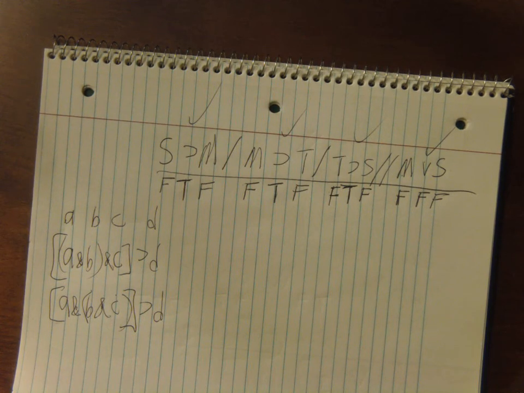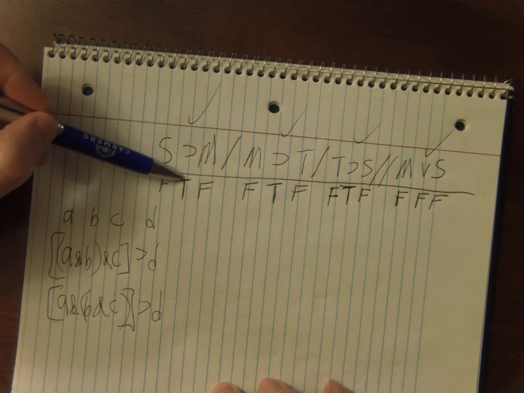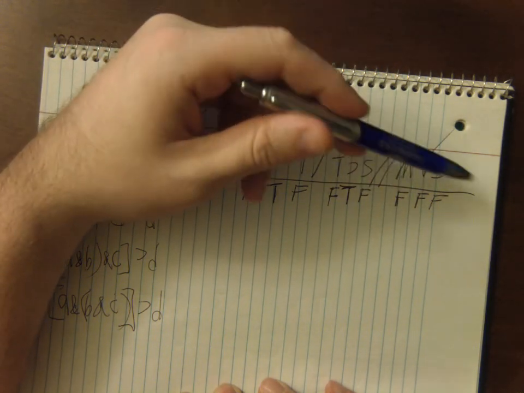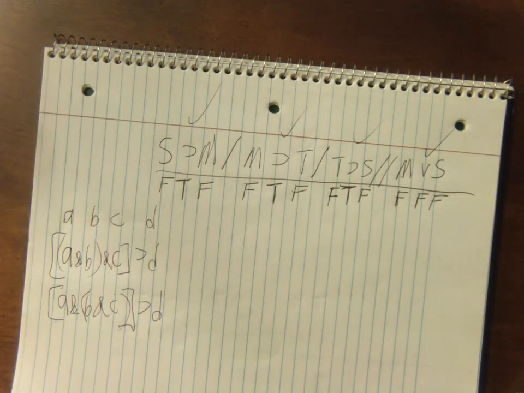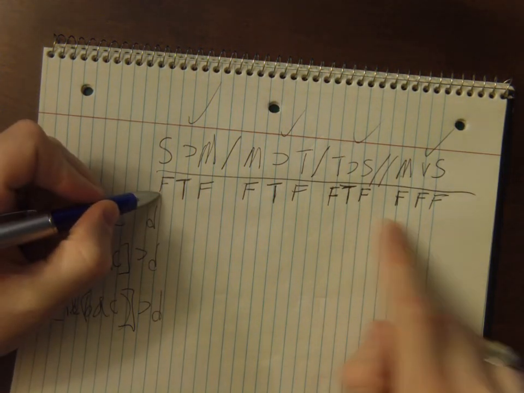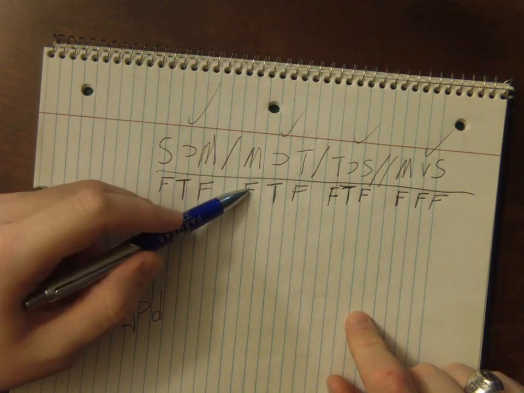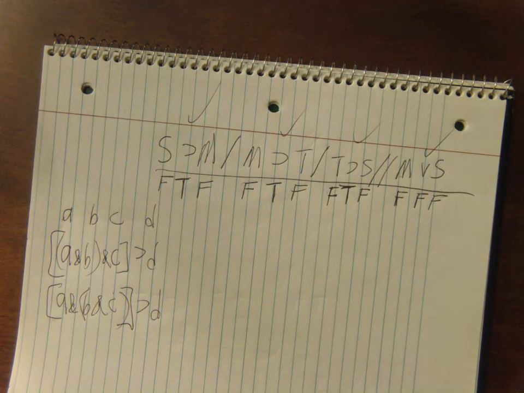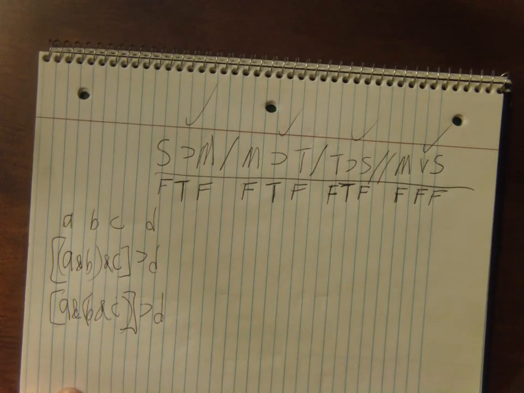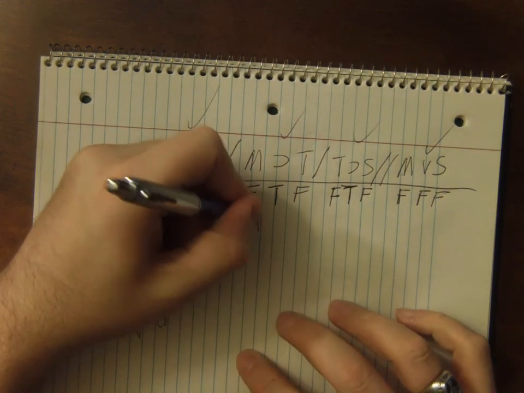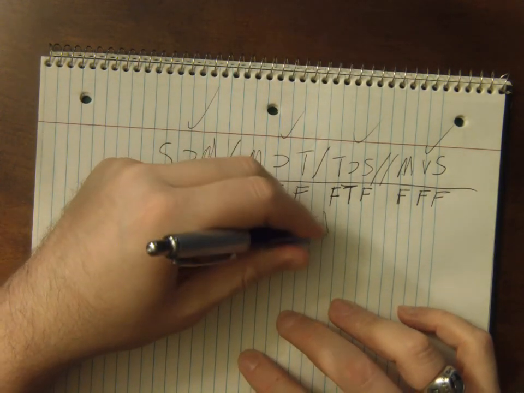Let's double check to make sure that this is possible. If false, then false is true. If false, then false is true. If false, then false is true. If false, then false, false or false is false. Then we check for consistency. S is false here, here, and here. M is false here and here. And here. T is false here and here. Yep, that seems to be possible. We have not broken any law of logic to do this, which means this line does occur on the truth table, which means it is invalid.